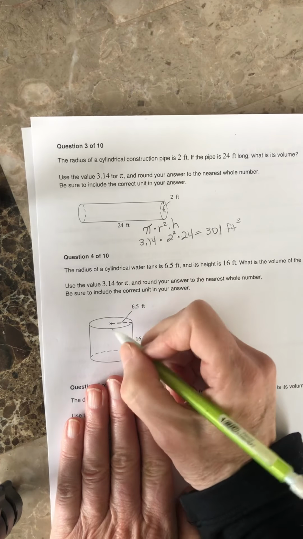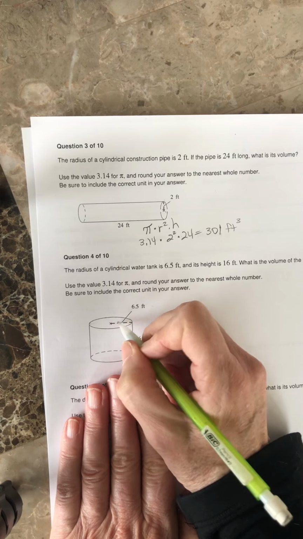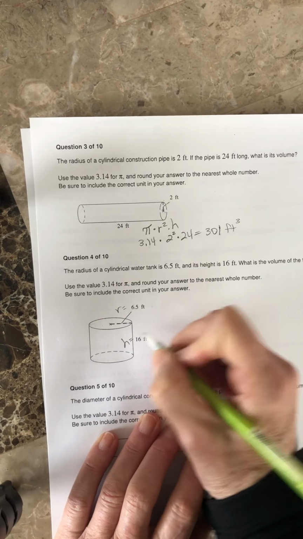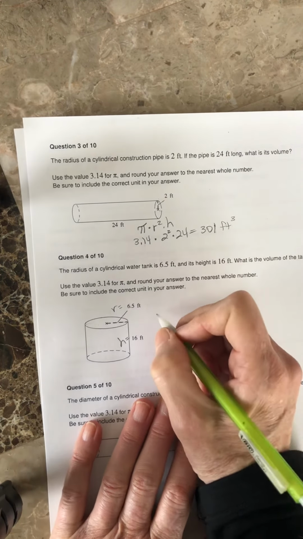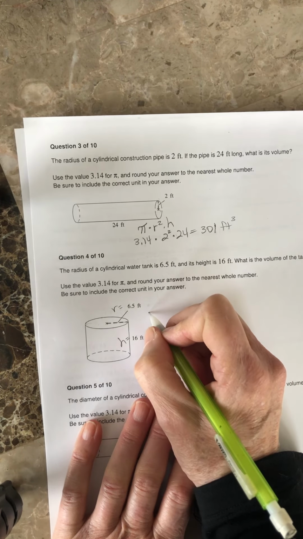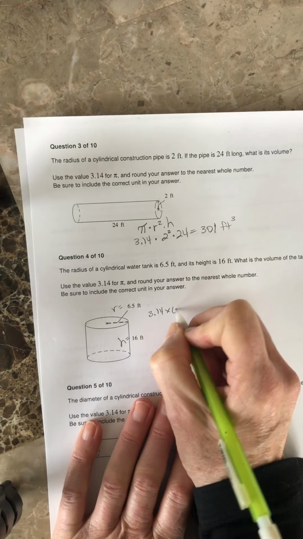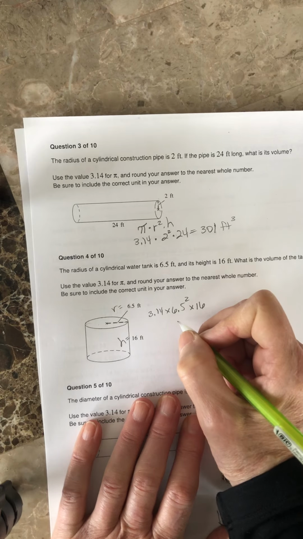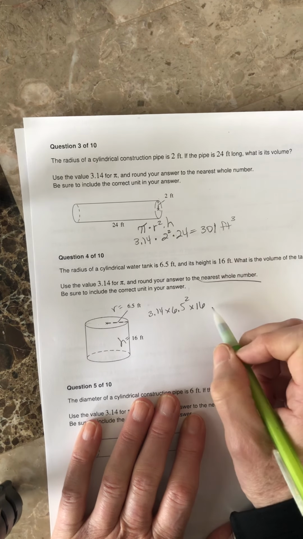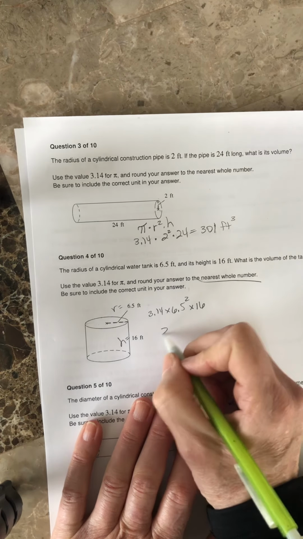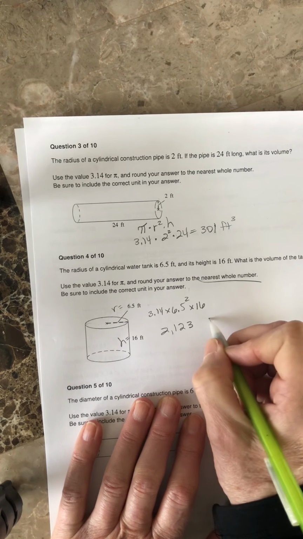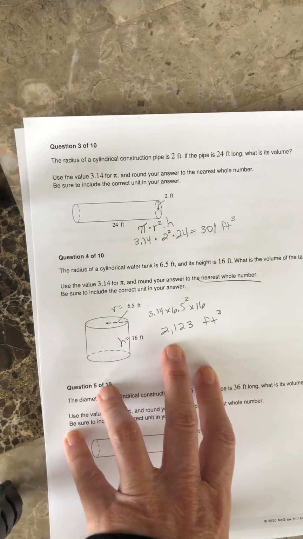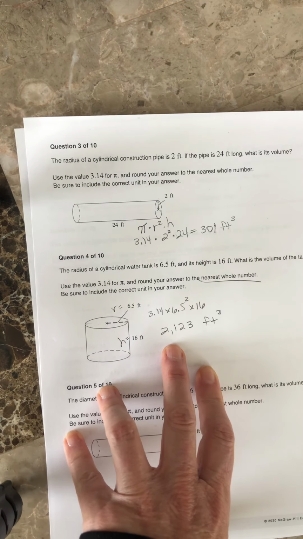You have a 6.5, and that's called not a diameter, but a radius, because a radius is half of a diameter, so we're good with that. The height is 16, and we're multiplying it times pi, because it's pi r squared h. So it's going to be 3.14 times 6.5, square that, and then multiply that times 16. Rounded to the nearest whole number, my answer is 2,123 feet cubed.